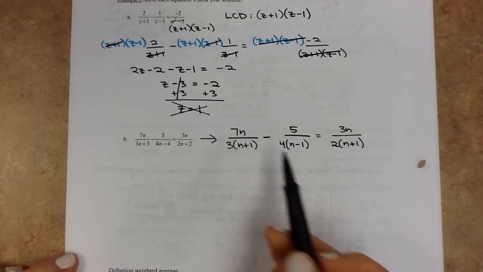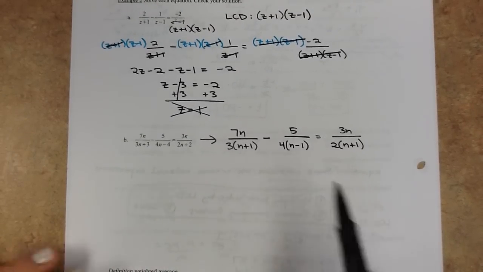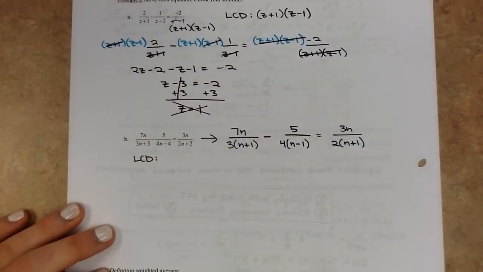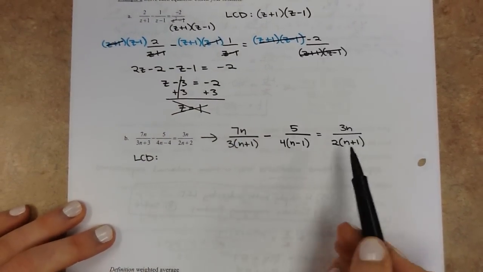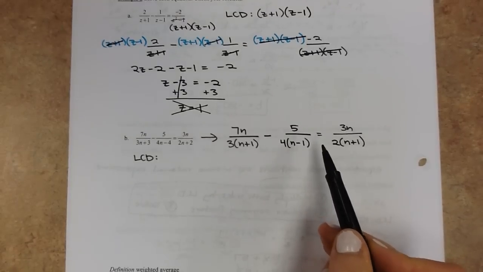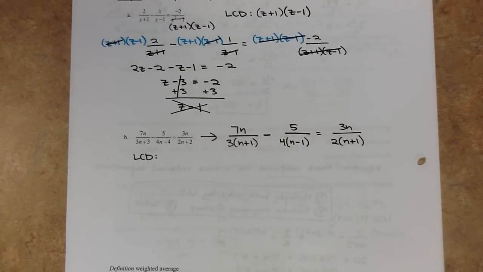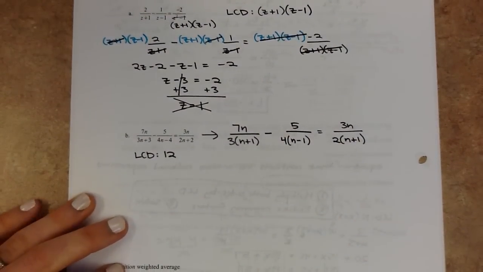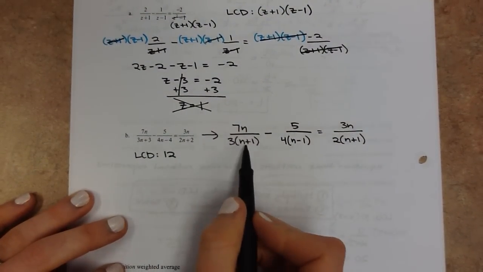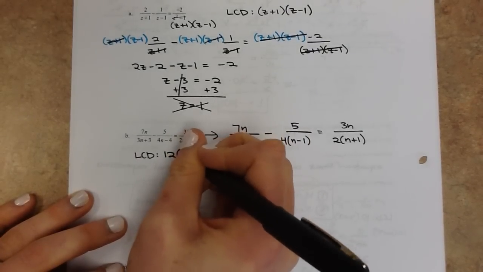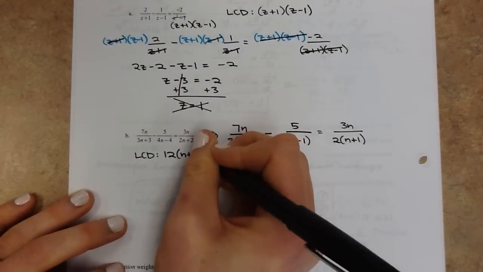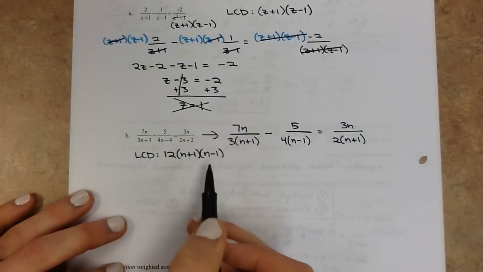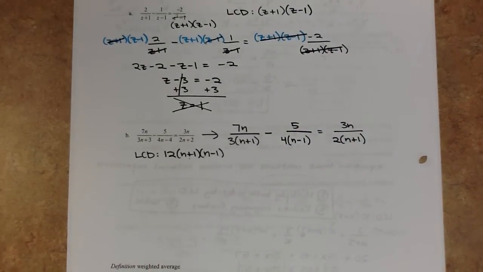So once it's factored, you can see that I actually have some common stuff here, and so the LCD will be a little easier to find. So let's start with the number. Among the 3, the 4, and the 2, we want the LCD, the smallest thing that's a multiple of 3, and a multiple of 4, and a multiple of 2, and that would be 12. And then for the variable part, I need to make sure I have all my pieces. I need an n plus 1, so I'm going to throw 1 in. I need an n minus 1, so I'm going to throw 1 in. And I need an n plus 1, but I already have 1, and that's good enough. Okay, so I found my LCD.